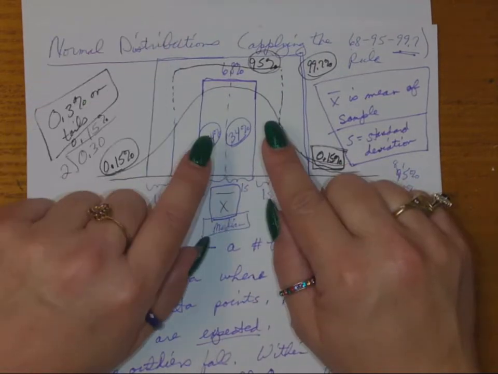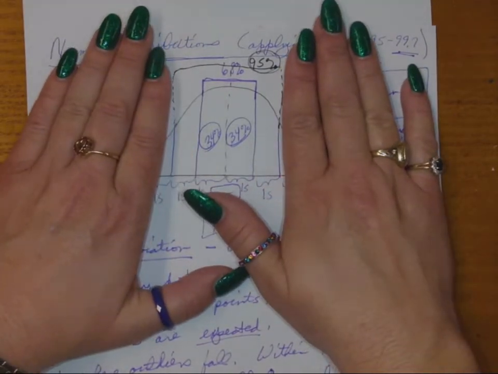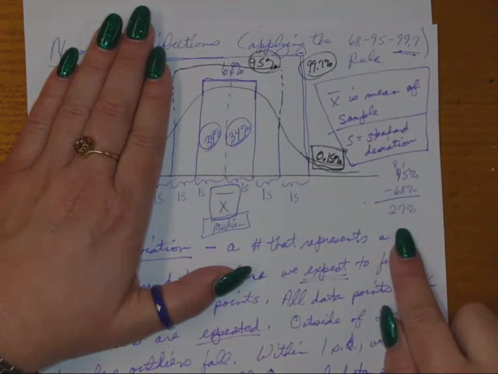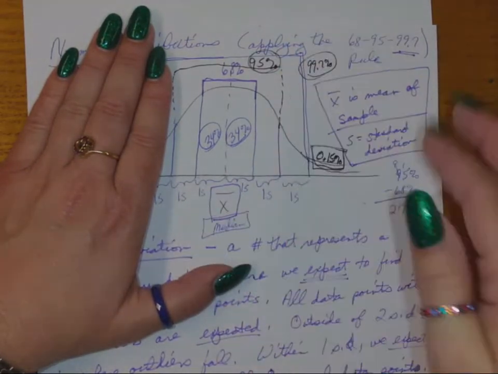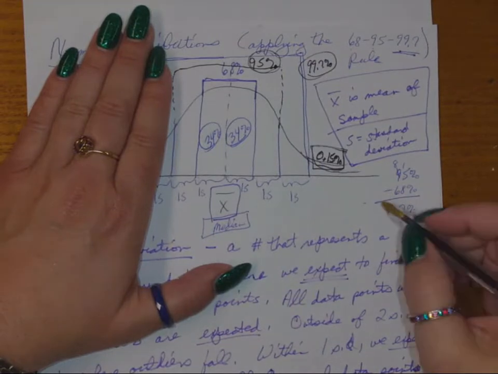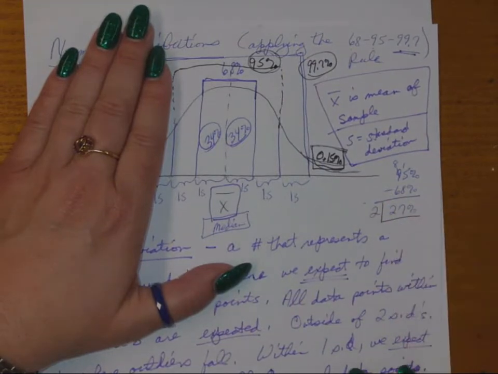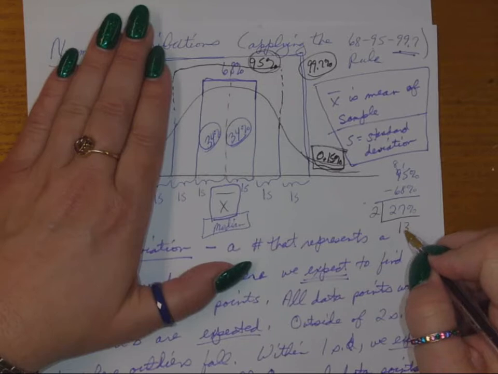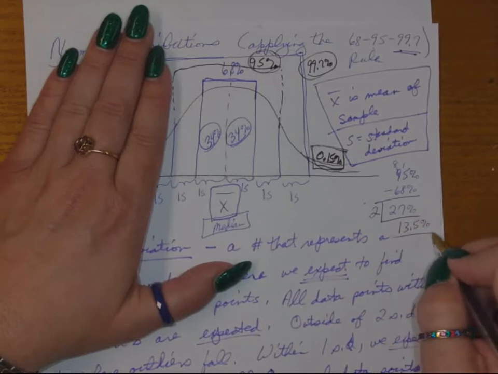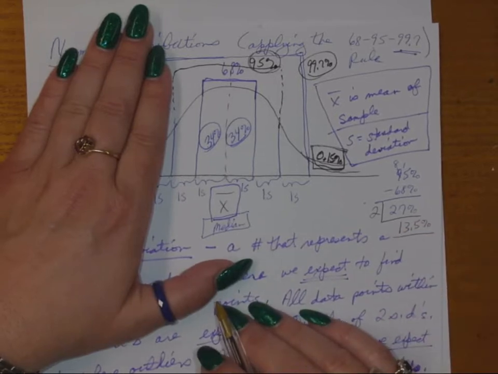Okay, that means inside of here, those 2 bars, so to speak, that's 27%. My 27% that's left over. So then what is in each of those bars? Well, again, it's 27%. I would divide by 2, right? It'd be 13.5%. Please do the arithmetic and double check me. Okay.